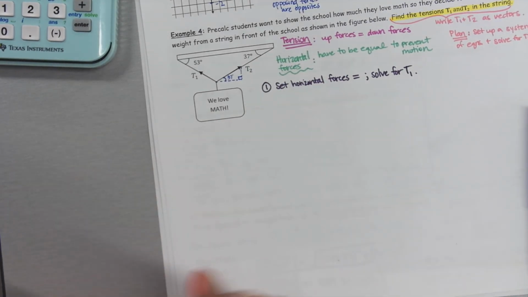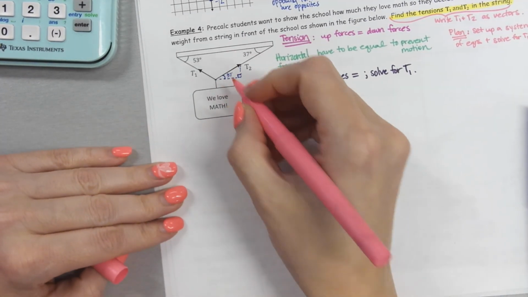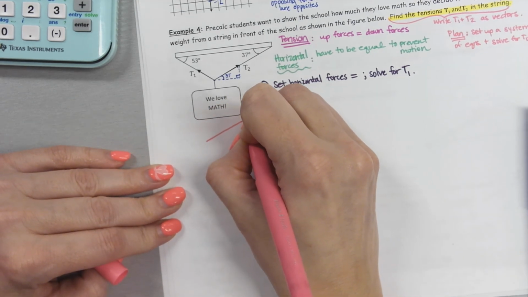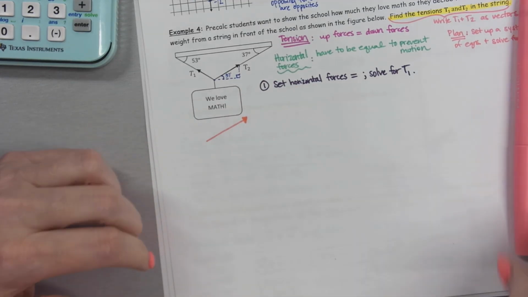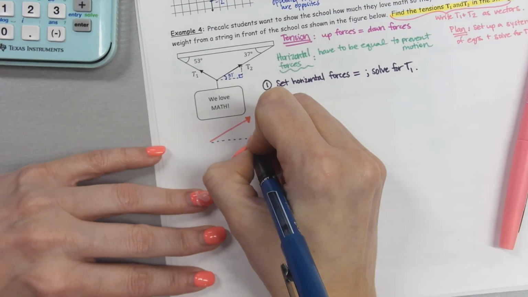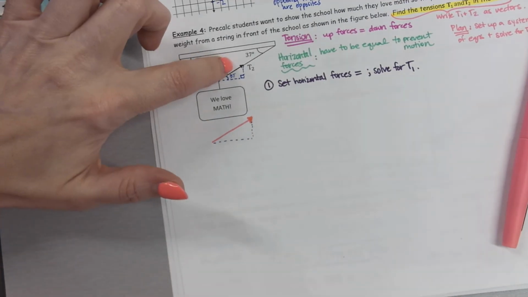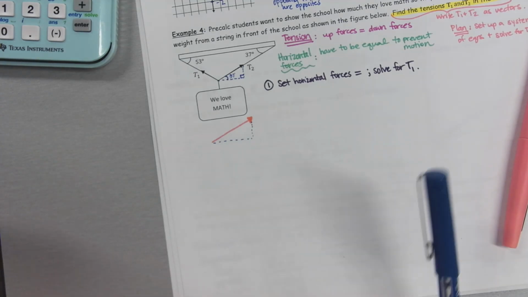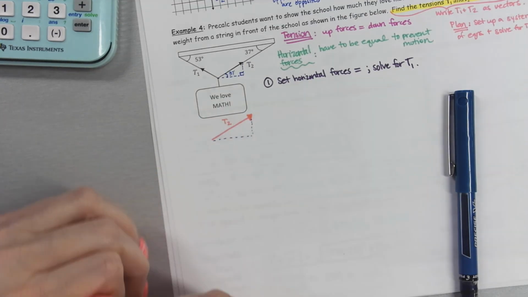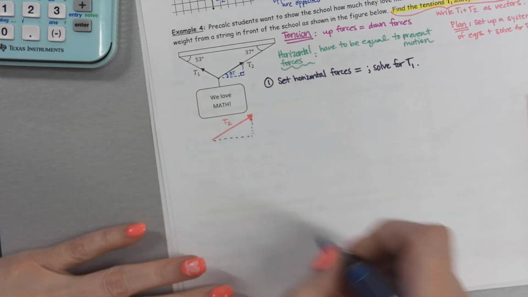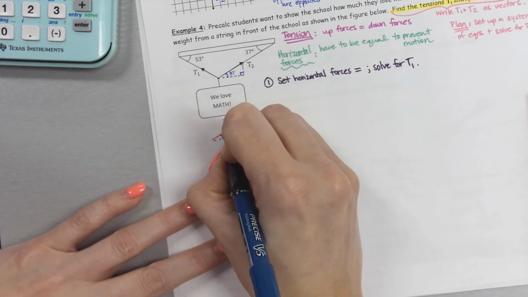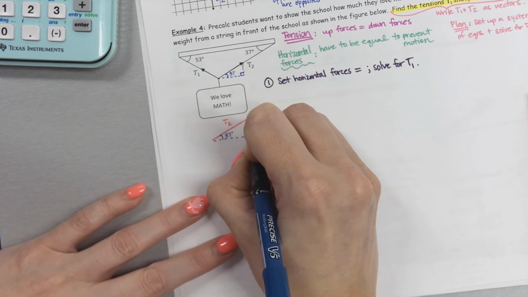So what we're going to do is draw a little diagram here so that we understand what is happening. You don't have to do this for every homework problem if you have this diagram, but I think it's going to help us make sense of why we're setting up these equations. So this is T sub 2, the tension. We said this is 37 degrees because of alternate angles.